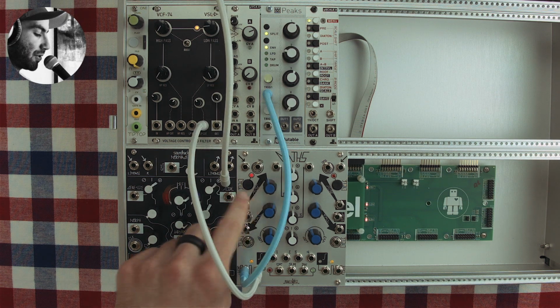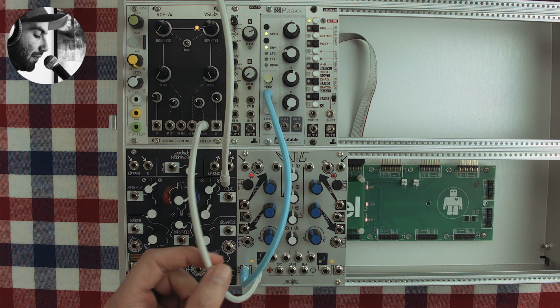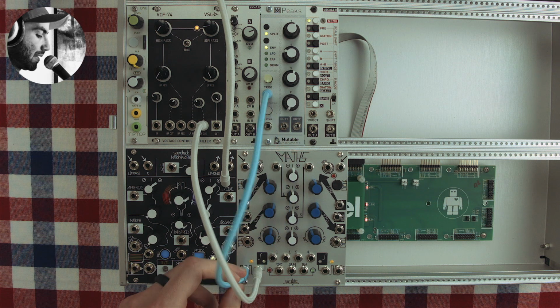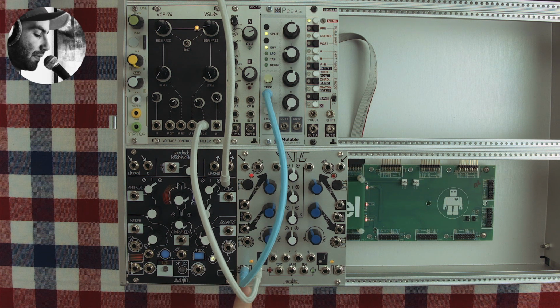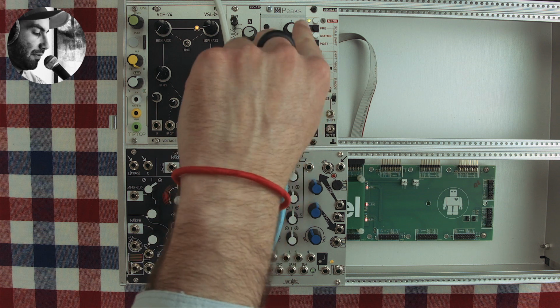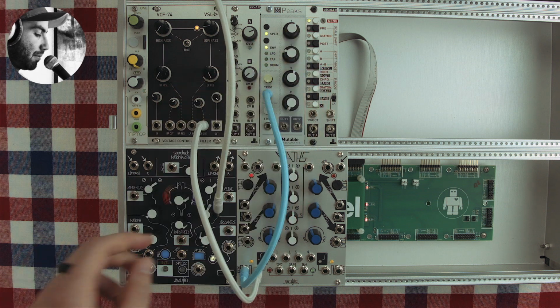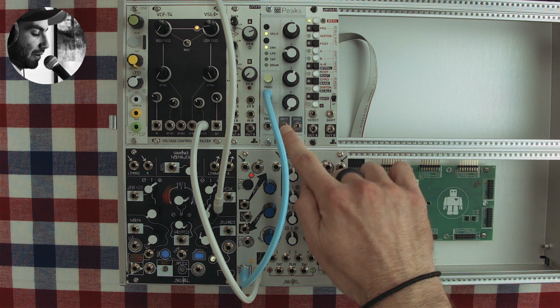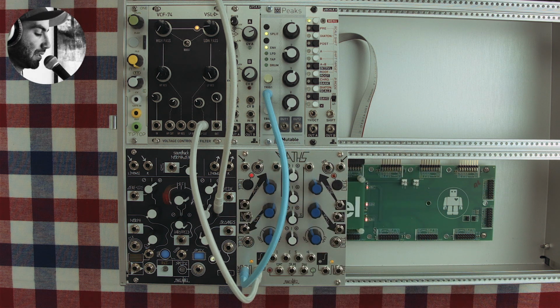All right, so I've set my module back to an LFO. I have the function output going to control my cutoff frequency again. This time I'm going to patch the end of rise gate into the trigger input of my Peaks, which I've set into envelope generator mode. And then I'm going to patch the envelope output into the rise CV control here.